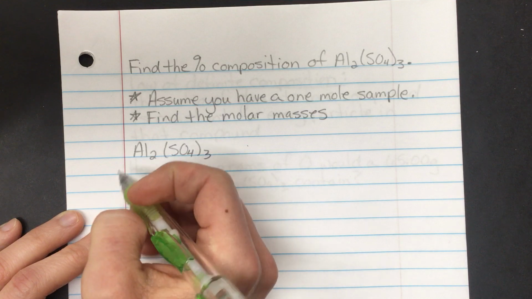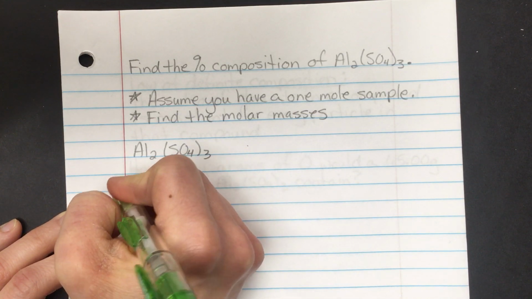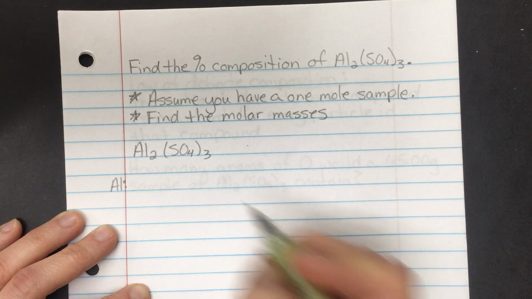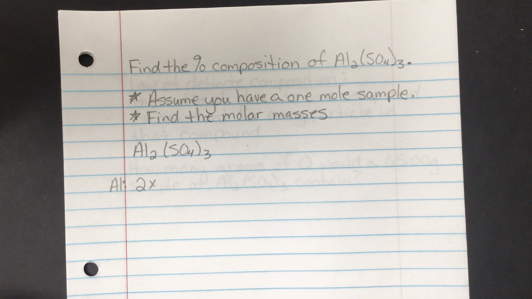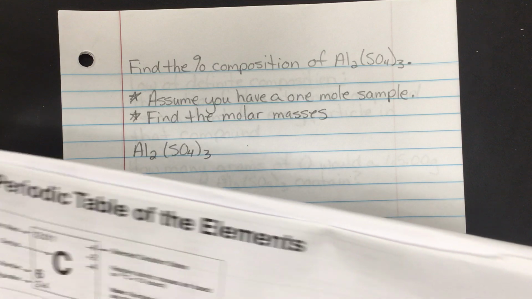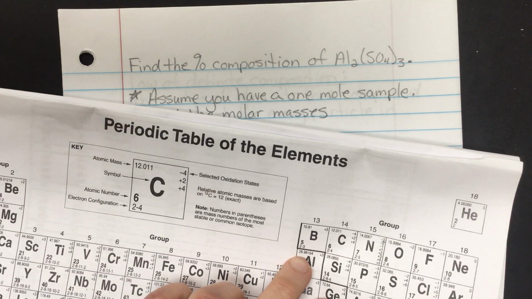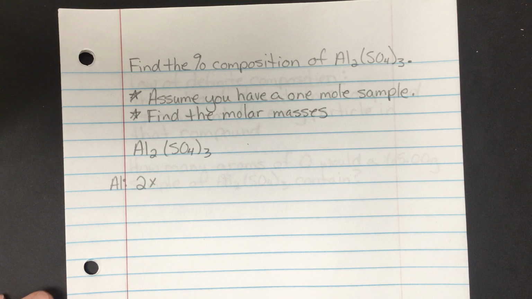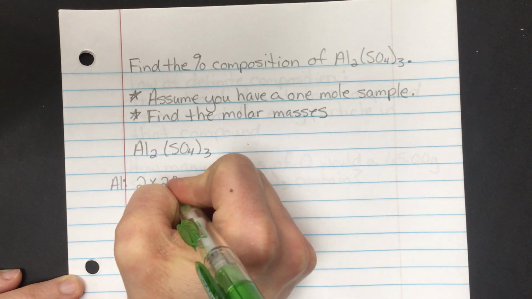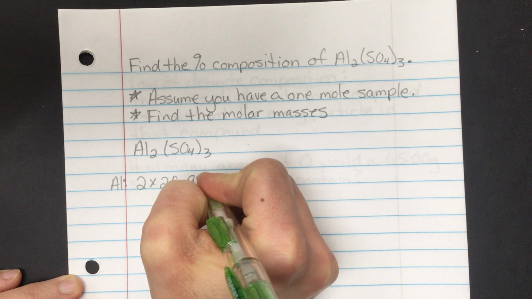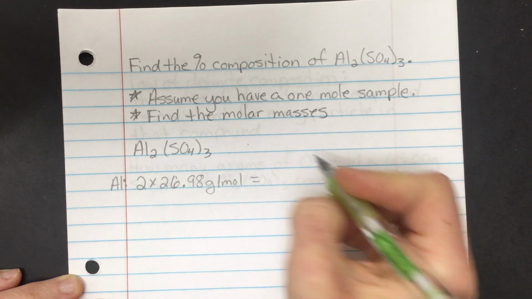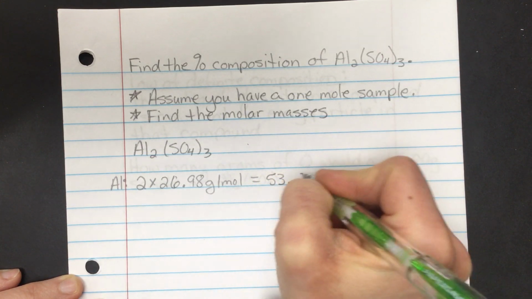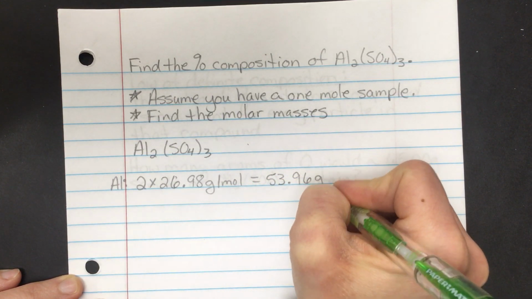The first thing I do is I will find it for aluminum. So it's 2 times, now remember the molar masses come off of my chart. So for aluminum, remember we're using these masses here. So I have 26.98 grams per mole. When I do the multiplication, I get 53.96 grams per mole.